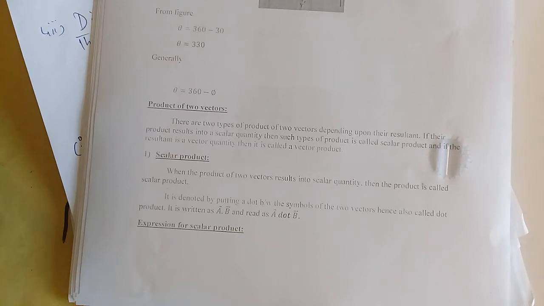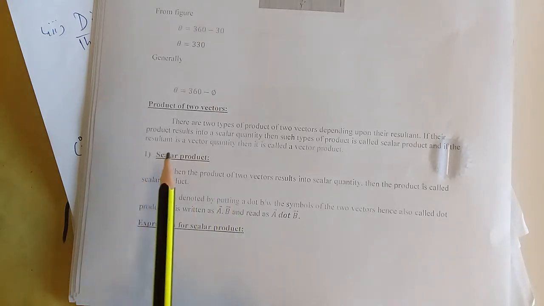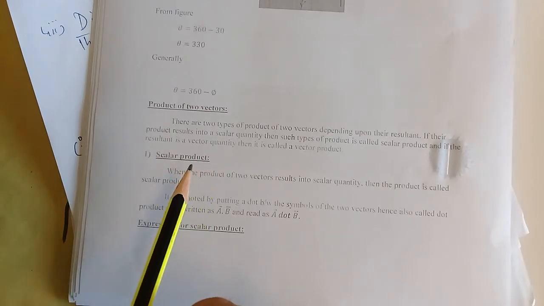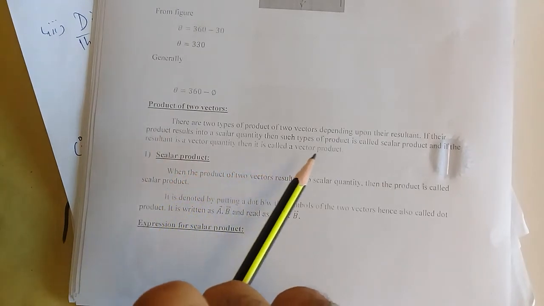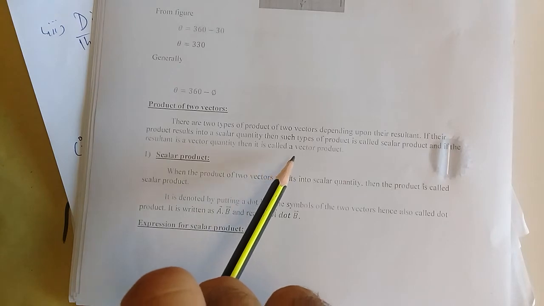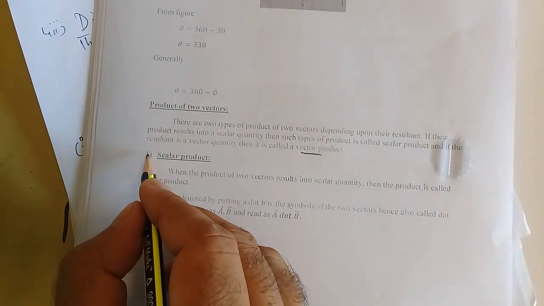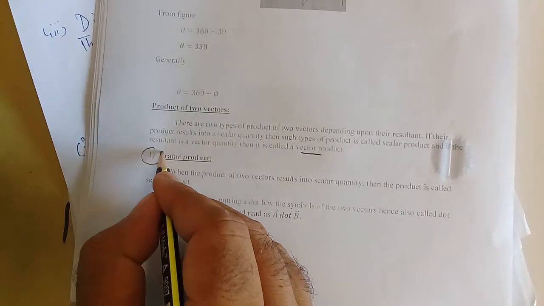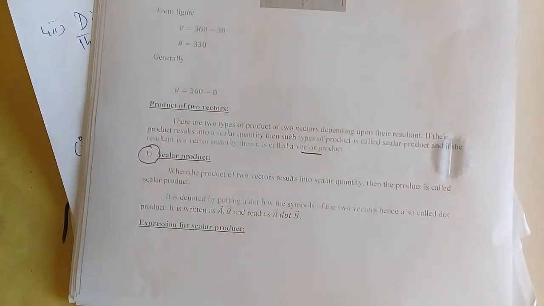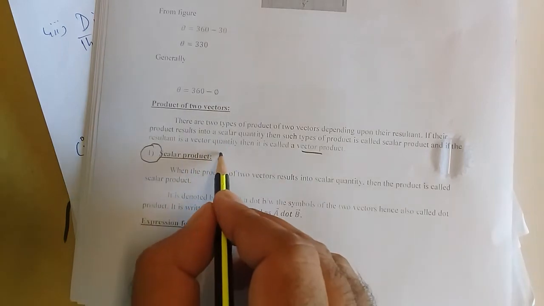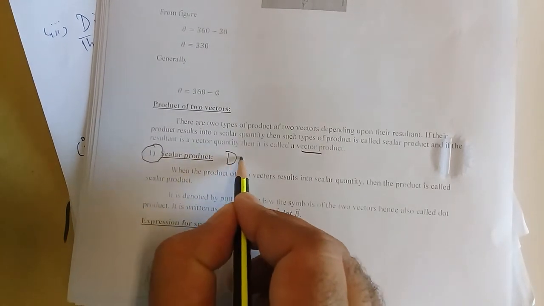If their product results in a scalar quantity, such a type of product is called scalar product. And whenever we multiply two vectors and their resultant is a vector, it is called a vector product. So, in simple words, there are two types of product. One is called scalar product. The other name of scalar product is dot product.